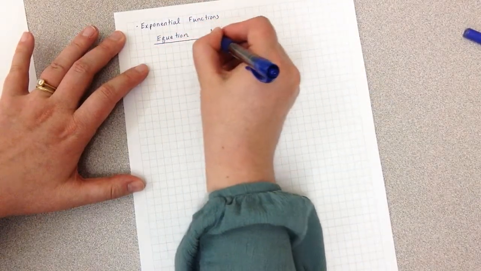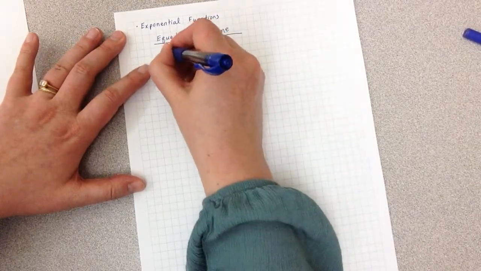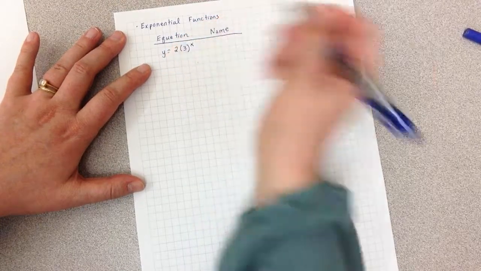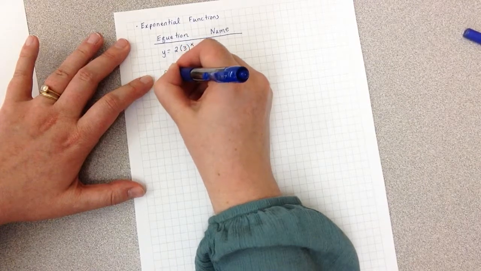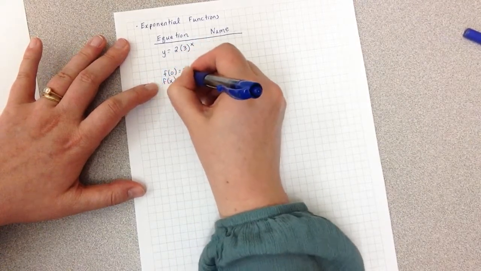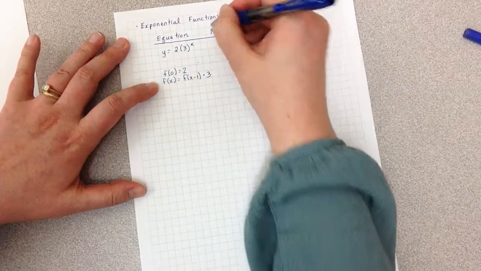So our first example is y equals 2 times 3 to the x. And our second example is f(0) equals 2, f(x) equals f(x minus 1) times 3.